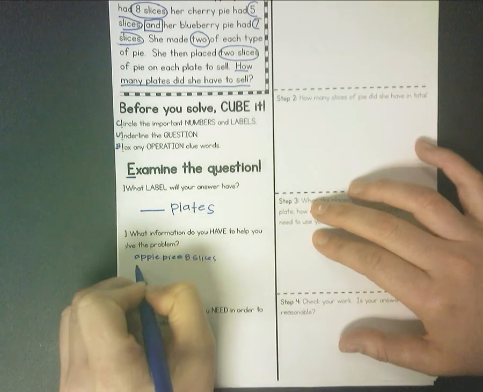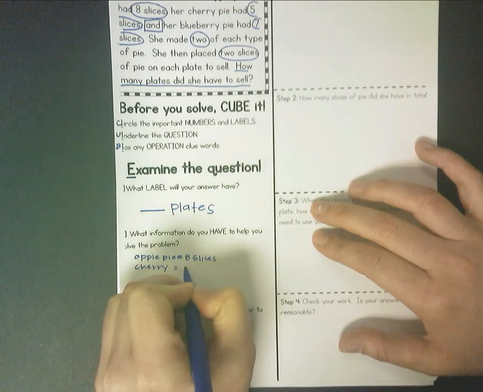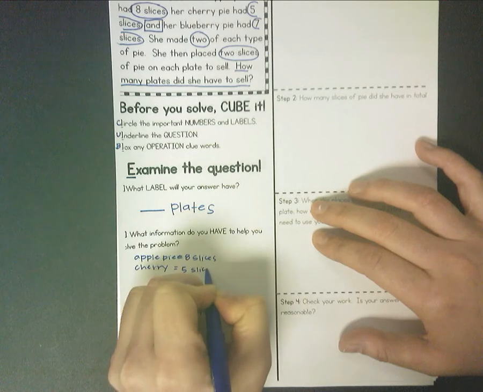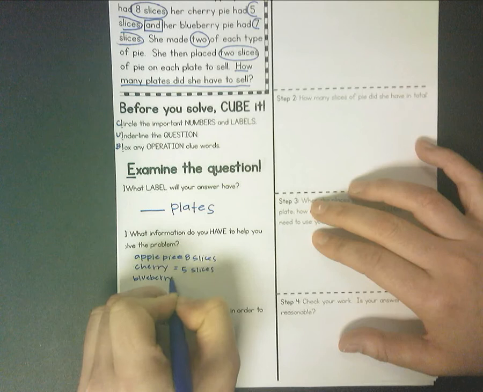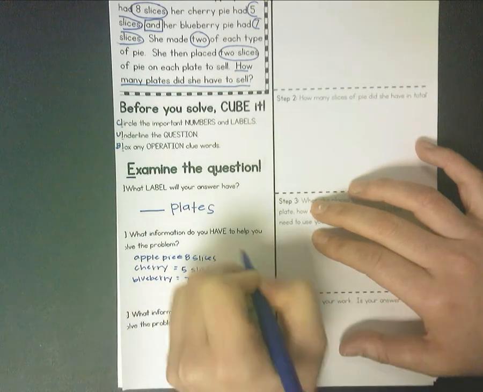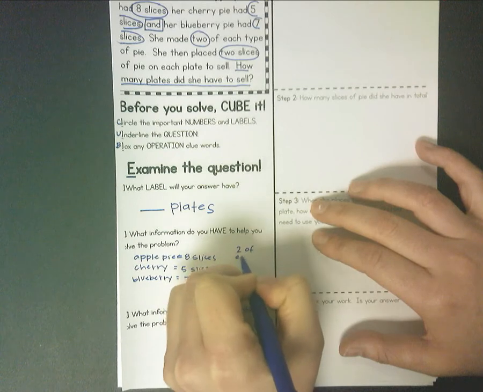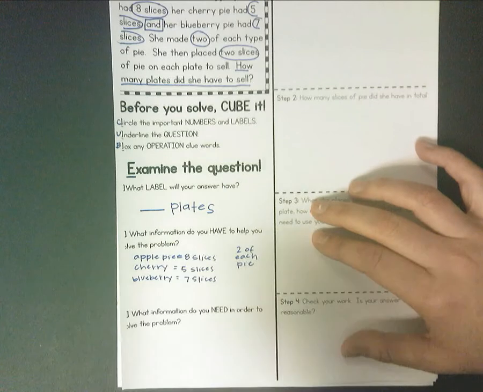We know that her cherry pie has 5 slices. We know that blueberry pies have 7 slices. We know that she made 2 of each pie. That means 2 apple pies, 2 cherry pies, 2 blueberry pies.